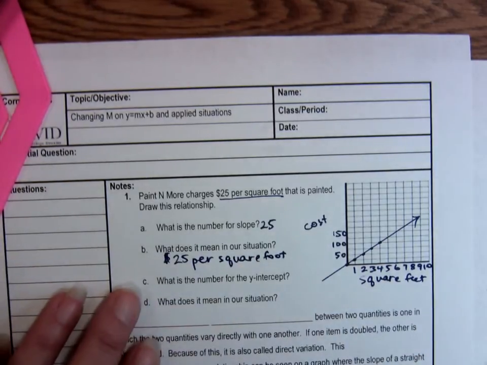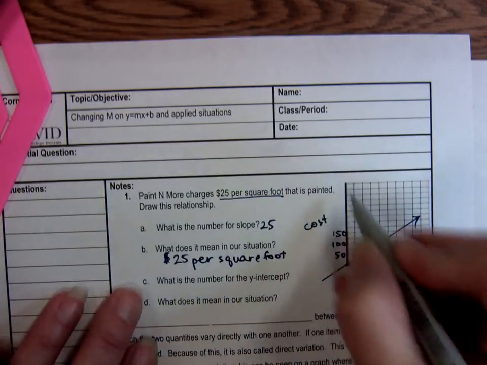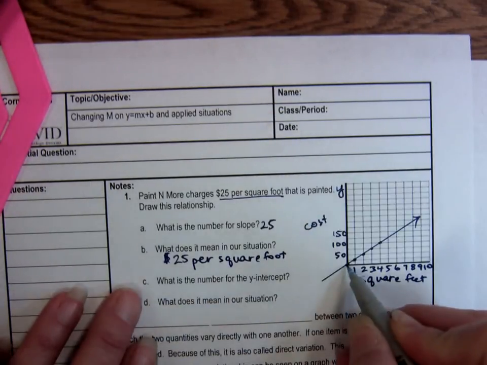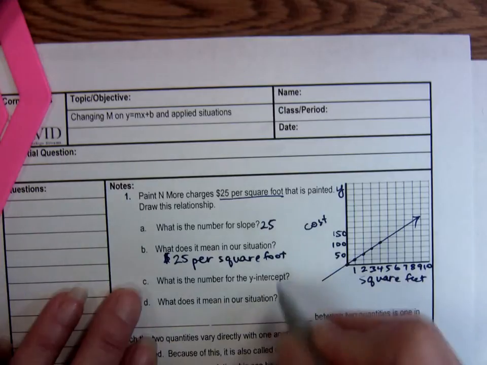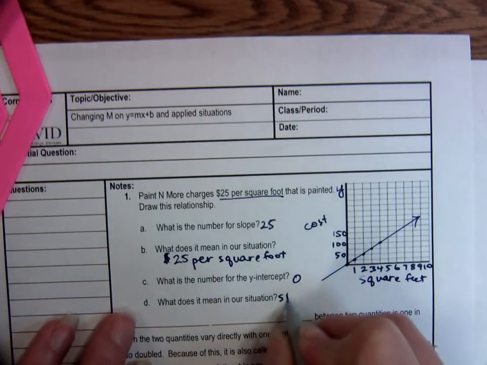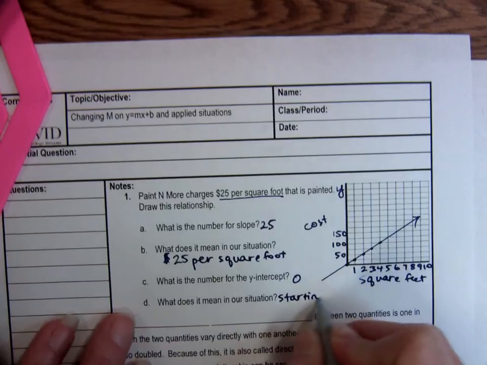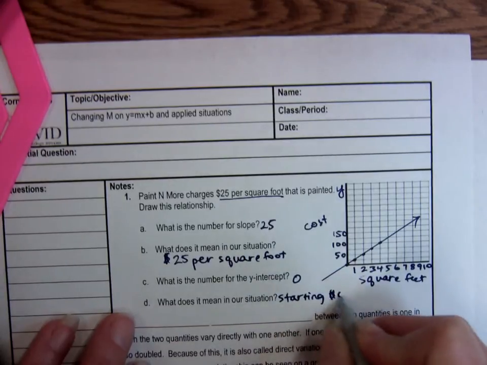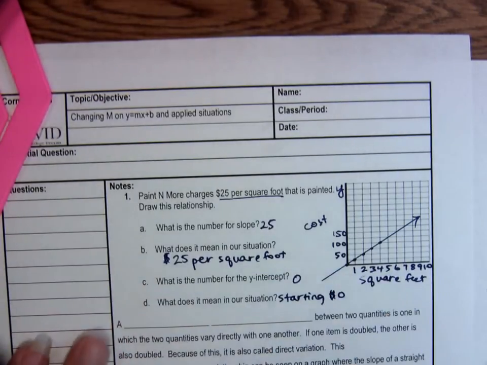It also asks for the number for the y-intercept. Remember, here's your y-axis, and so your y-axis number is 0. And what does this mean for our situation? What does it mean when you have a y-intercept? That is where you start. So we are starting the cost with $0. Starting with $0.